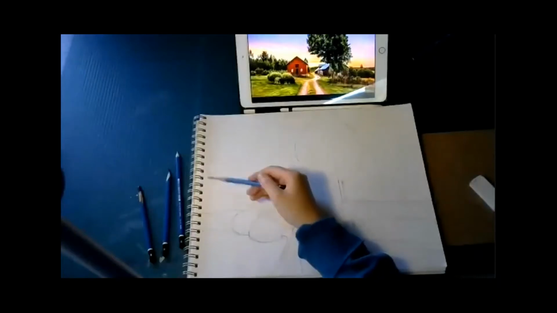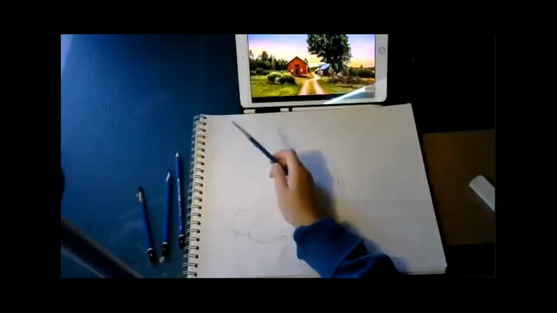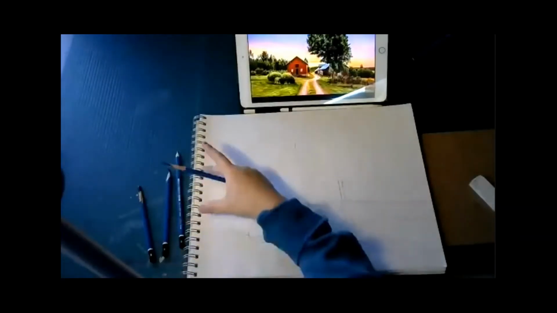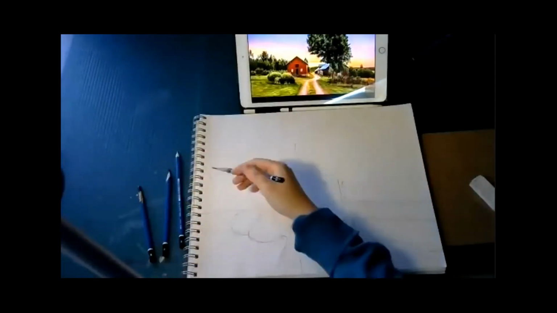So this tree line should come to about 2/3 of your page, included with the bottom, a little less than 2/3.